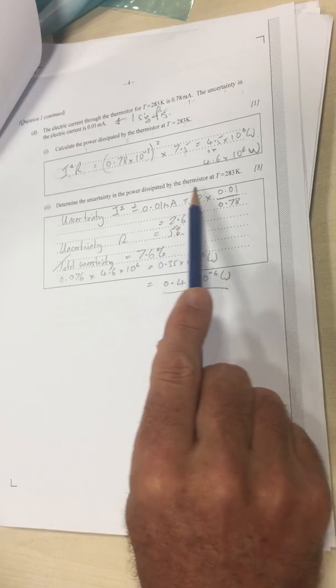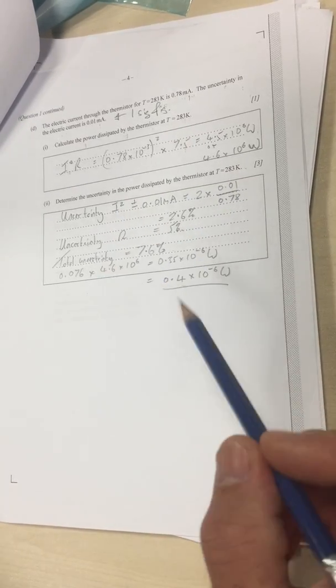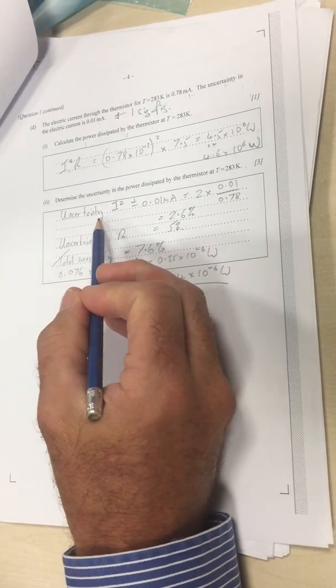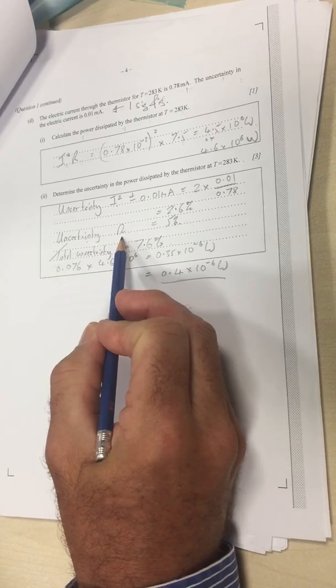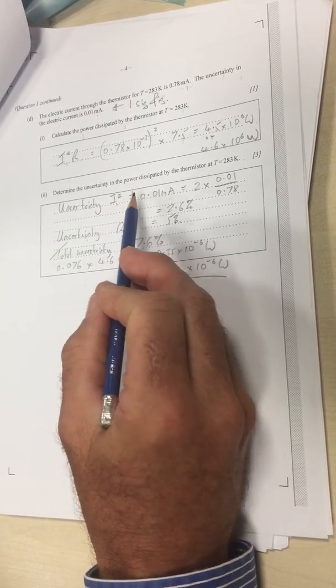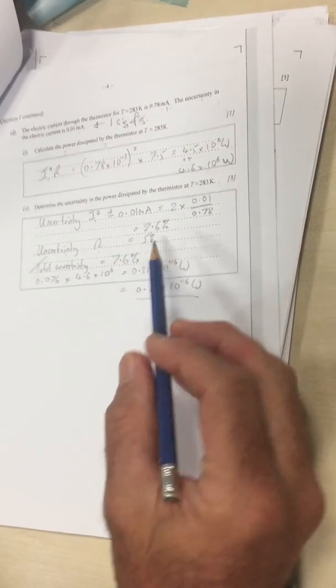Determine the uncertainty in the power dissipated by the thermistor at temperature 283 K. What are we going to do now? We need the uncertainty in I squared, and we also need the uncertainty in R. The uncertainty in the current, we've been told, is plus or minus 0.01 milliamps.